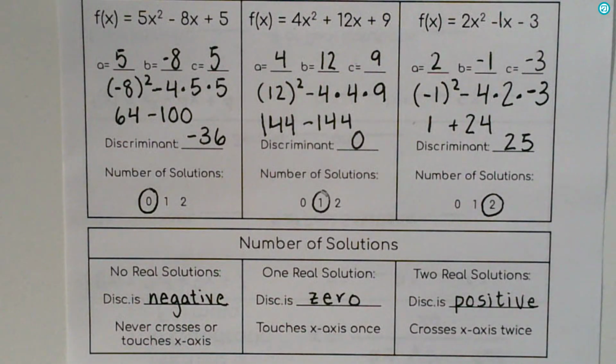So, we will see more of that later this unit, and we will see more of that for the end of this year, or in Algebra 2. But what you guys need to know right now is this: is the discriminant positive, negative, or 0? Because when we flip over this sheet of paper and use the quadratic formula, you need to know how many solutions you're going to have. Okay, any questions right now?